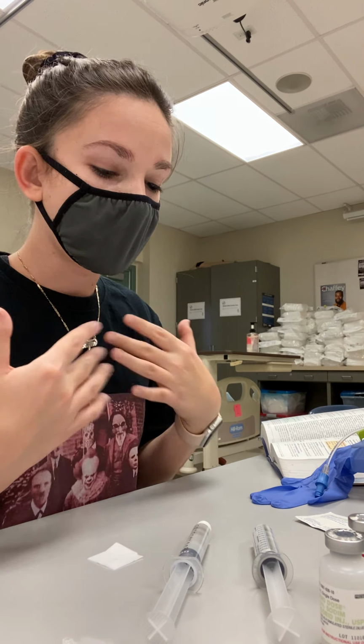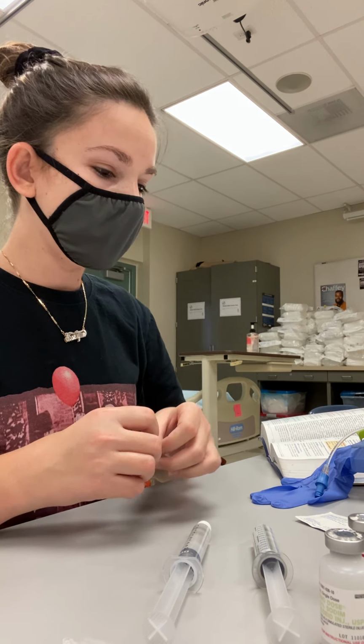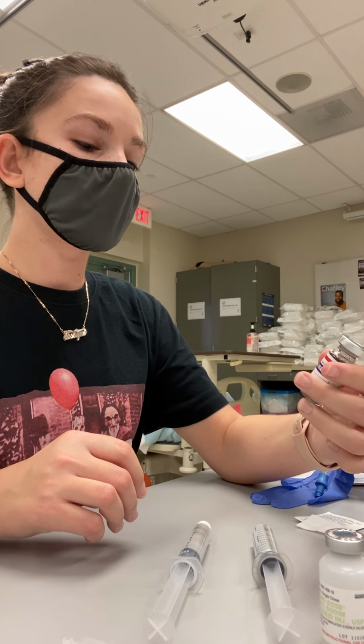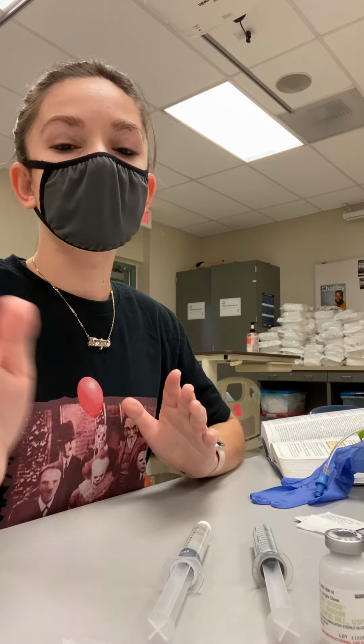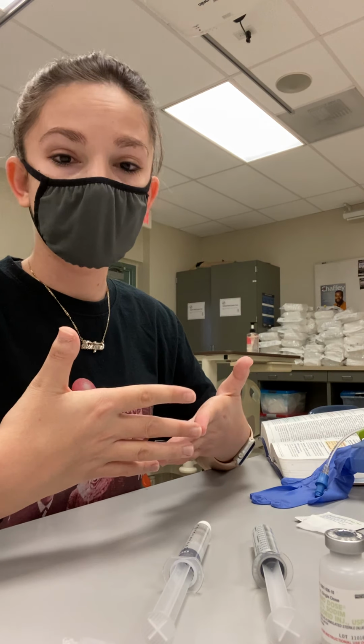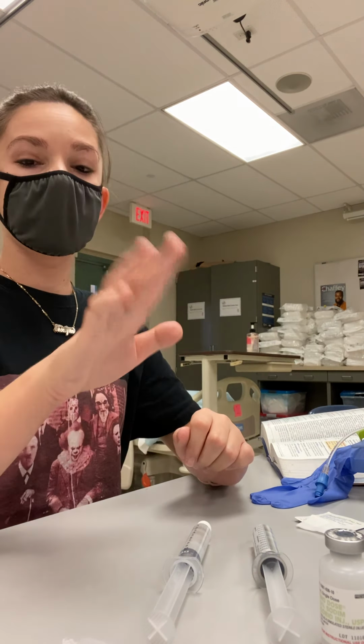Okay, so I will be doing the IV push demonstration. I will be doing the metoclopramide medication, which says you can give undiluted if less than 10 milligrams. So let's say the doctor's order is 5 milligrams. You will verify the doctor's order.